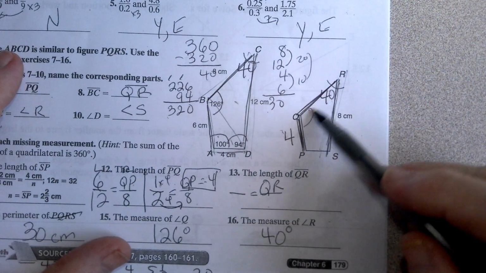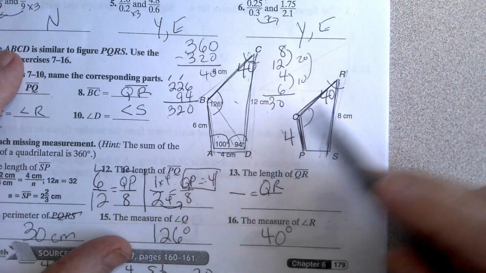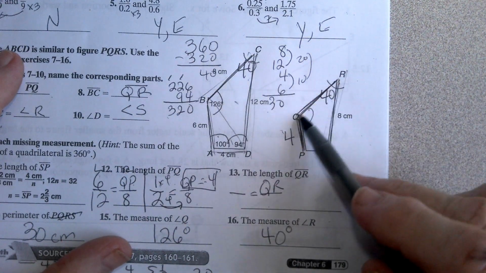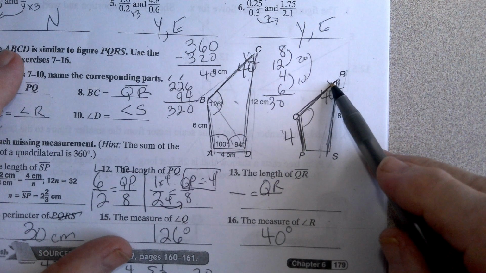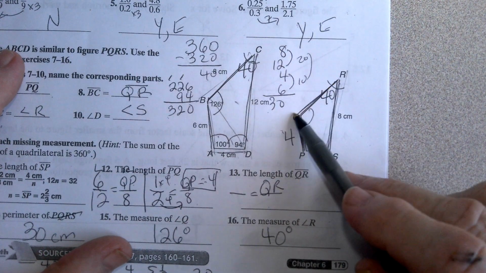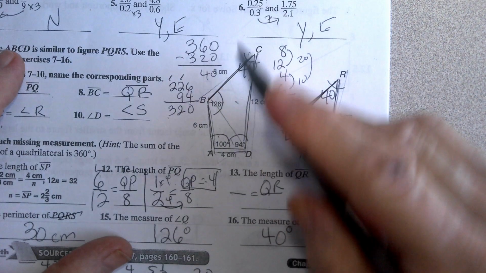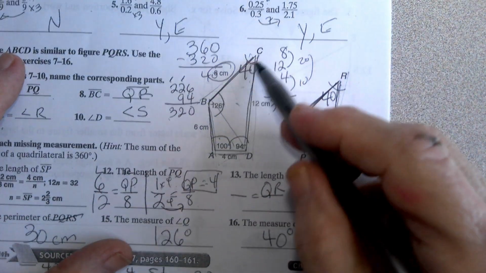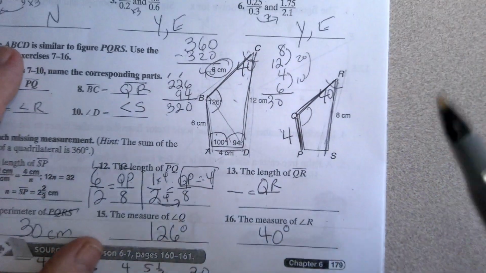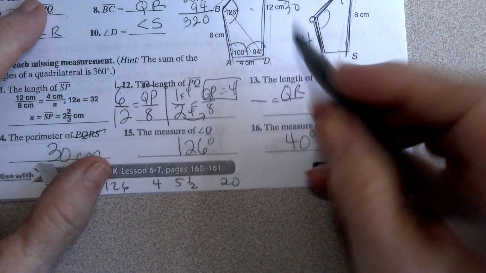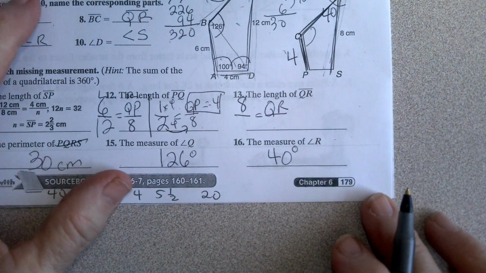What side on the big one corresponds to QR? The CB. And what number is the CB? What is the length? Is that a 9? No, 8. It's an 8. So QR corresponds to the 8 on the large one.